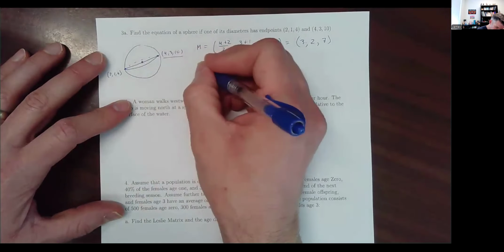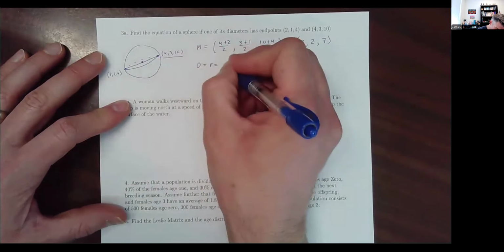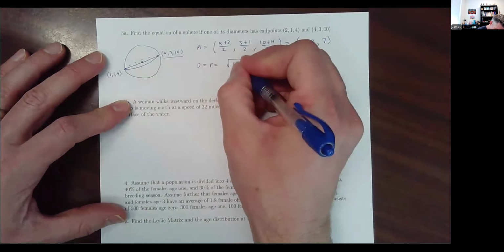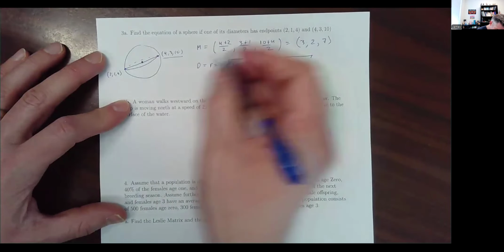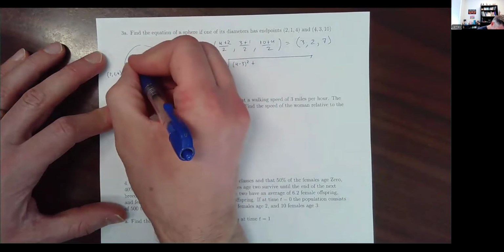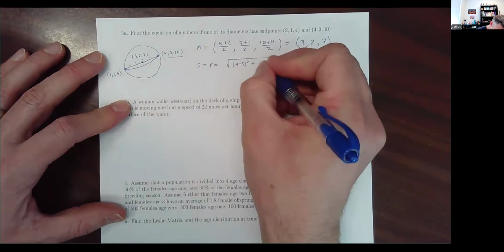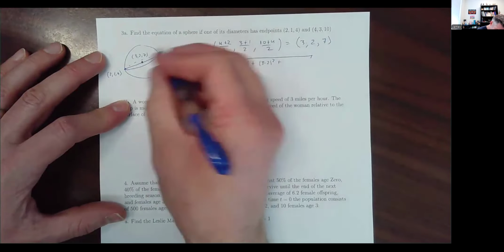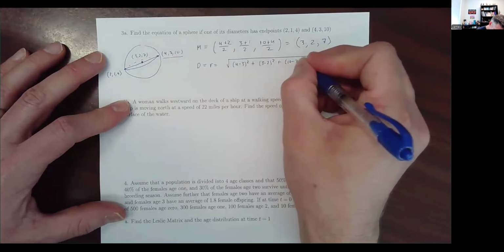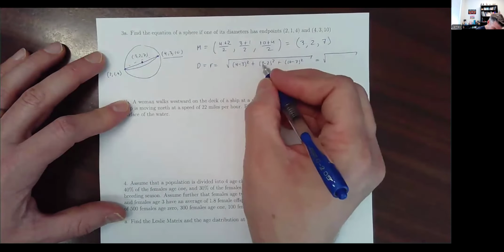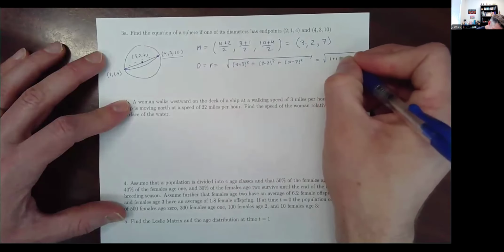So the distance, or the radius, is going to equal the square root of (4 minus 3) squared plus (3 minus 2) squared, or I should label this point 3, 2, 7, plus (10 minus 7) squared. That's going to end up equaling the square root of 1 plus 1 plus 9, which is the square root of 11.